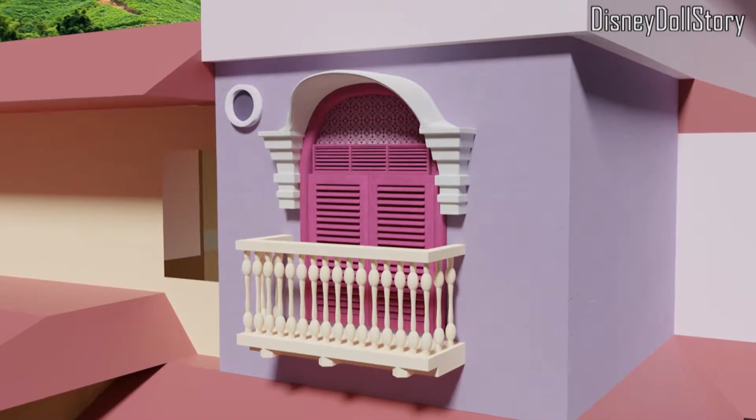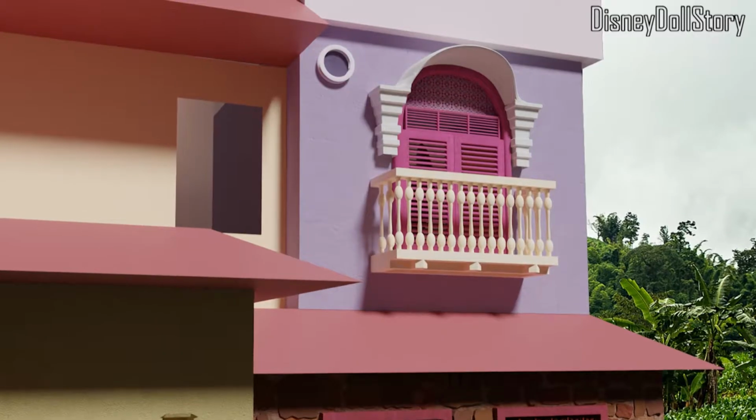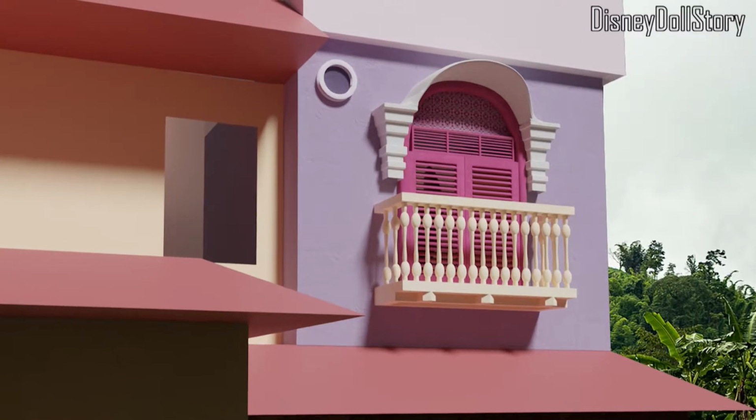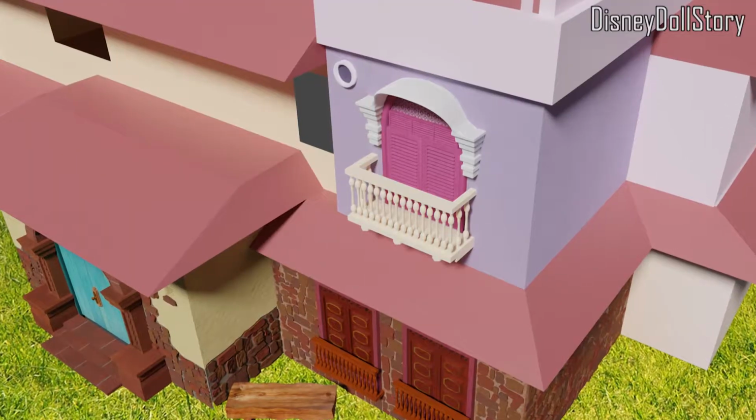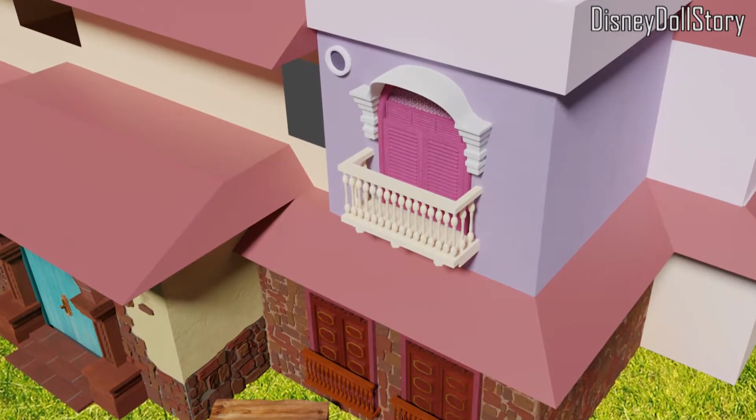For the last few videos, we've been building a house in 3D, in Blender, a bit of a detour from the usual. We're building Casita from the movie Encanto. In this video, we climbed up to the second floor and we're building Isabela's tower.